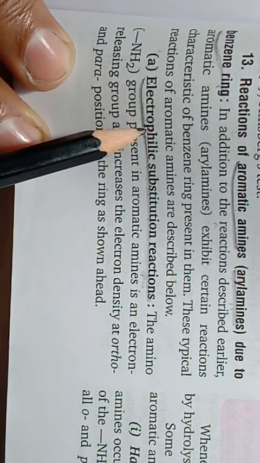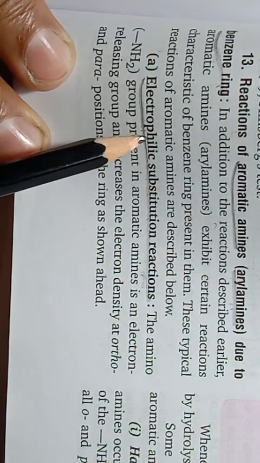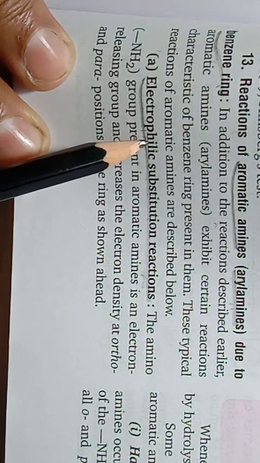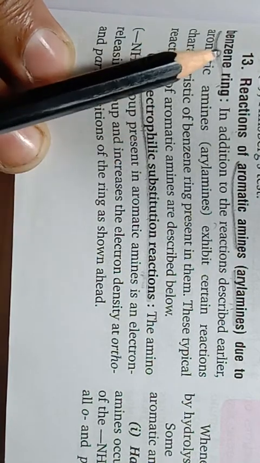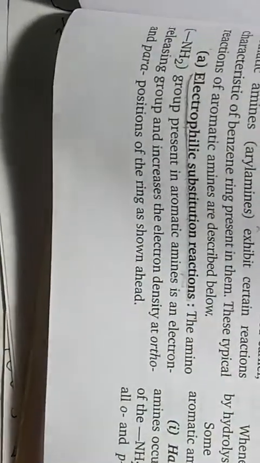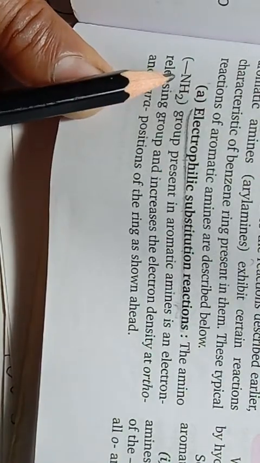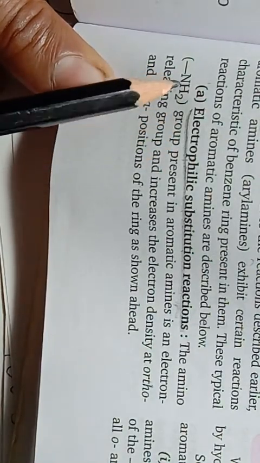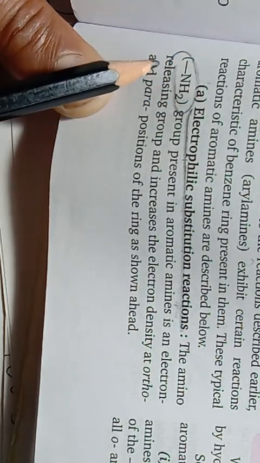In these electrophilic substitution reactions, one or more hydrogen atoms of the benzene ring get substituted by an electrophile. That is why these reactions are also known as reactions of the benzene ring. As we all know, in aniline, which is an aromatic amine, the NH2 group is ortho-para directing.